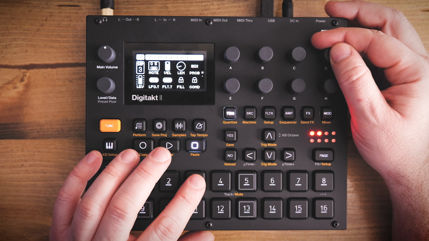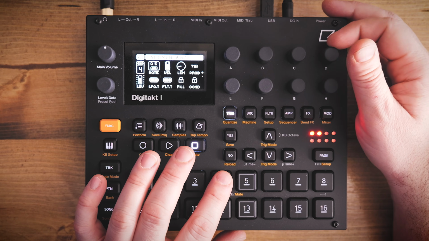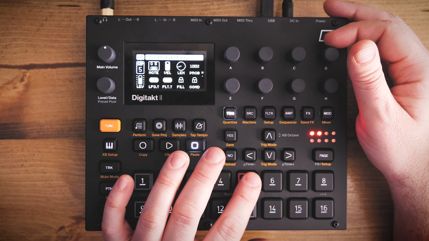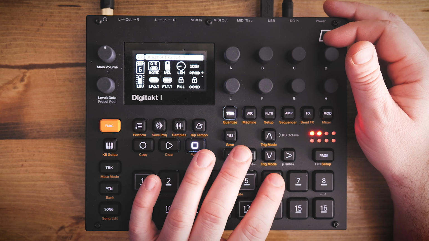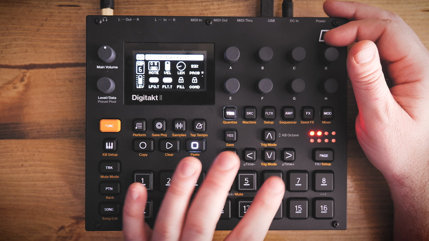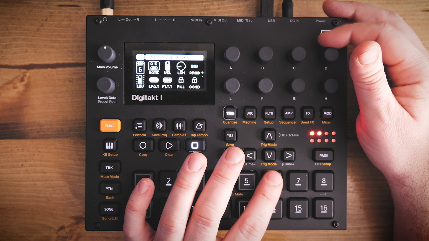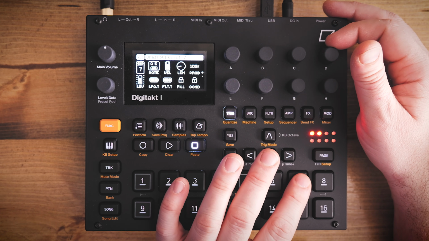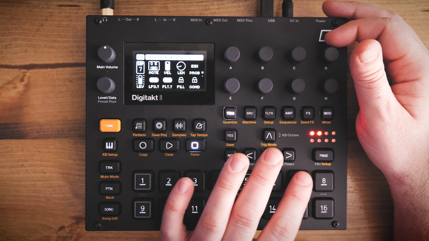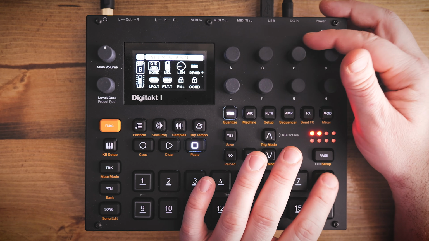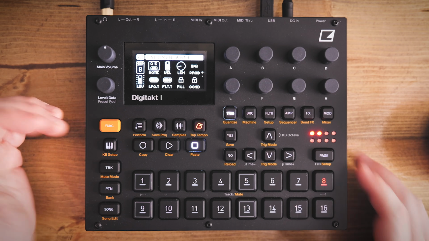This just mixes it up a little bit. We can put in some conditional locks too. So this is what we've got so far.